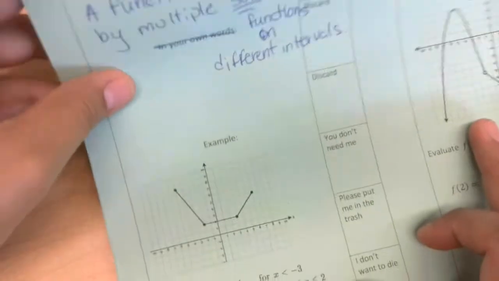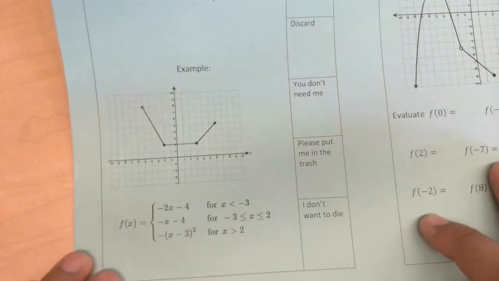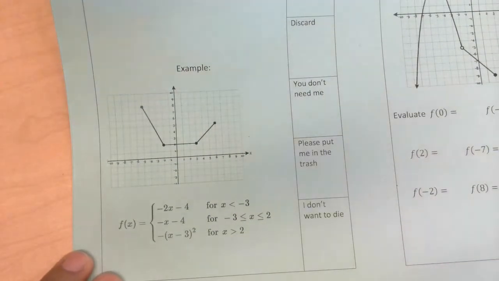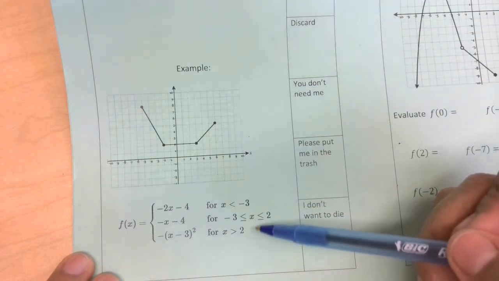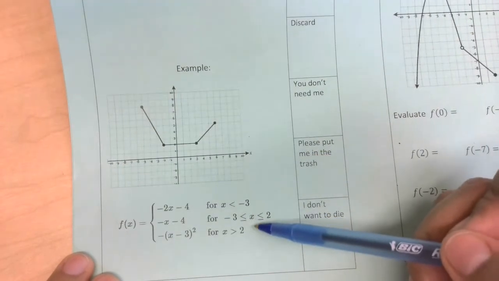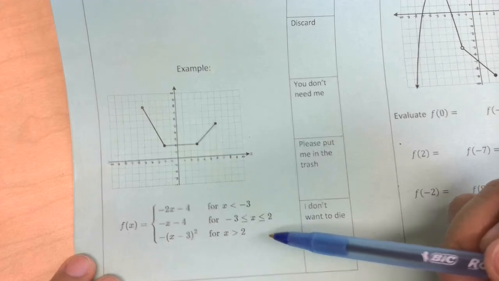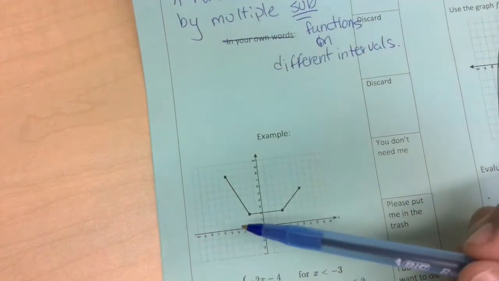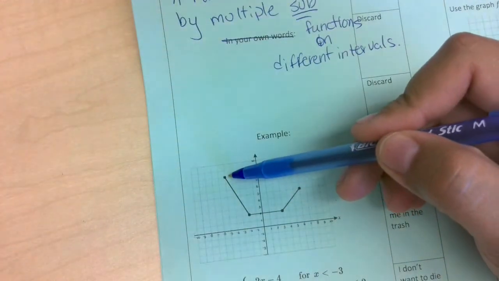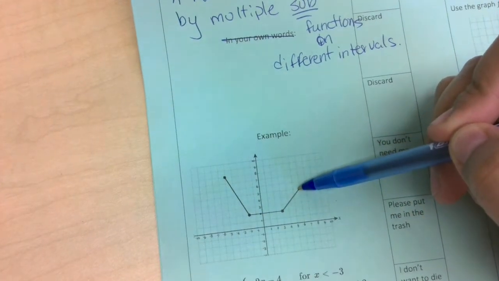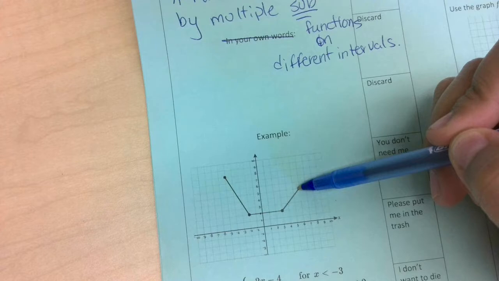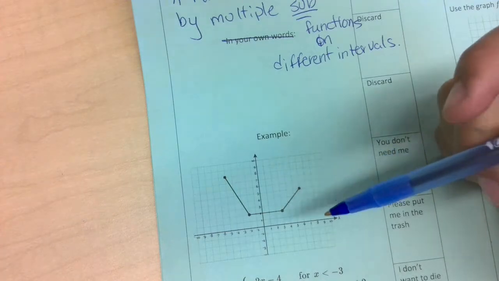So here are two examples of piecewise functions. In this first example, we have a graph of a piecewise function, and in this second example, we have the equation. If you look at the graph to begin with, we have three different pieces of functions connected together to make one.